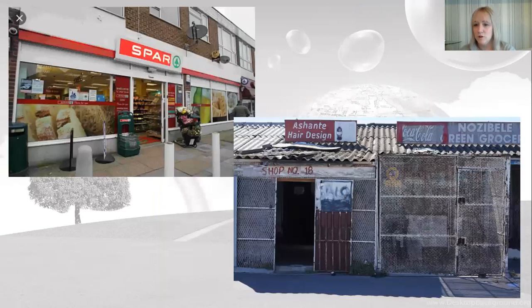And here I've got two shops. So this is the Spa shop from Upton. And here we have a shop in a poorer part of Africa, in one of the countries which don't have quite as much money as some of the other countries. And again, can you just pause the video, have a look, have a chat about what different things you can see, and things that are the same.